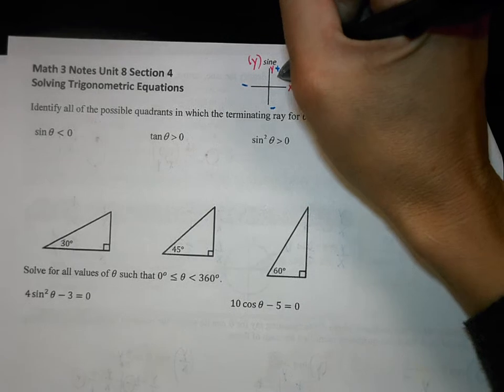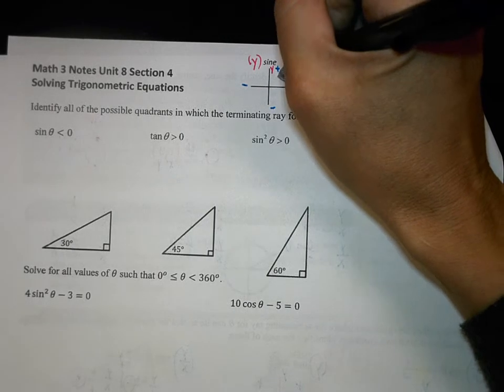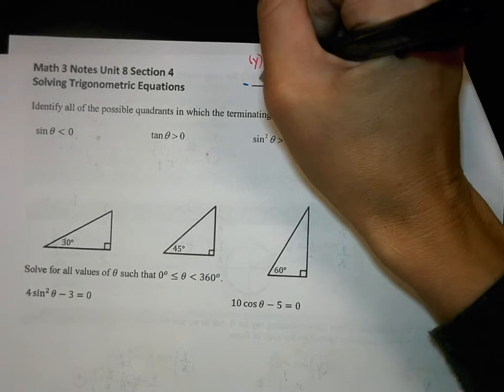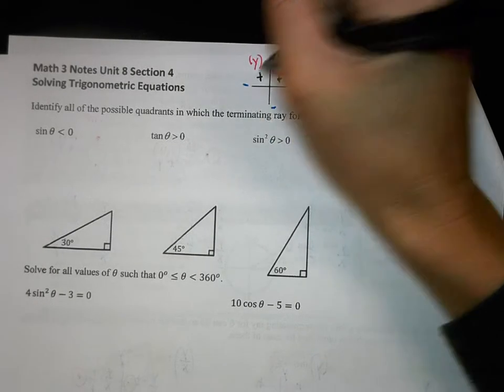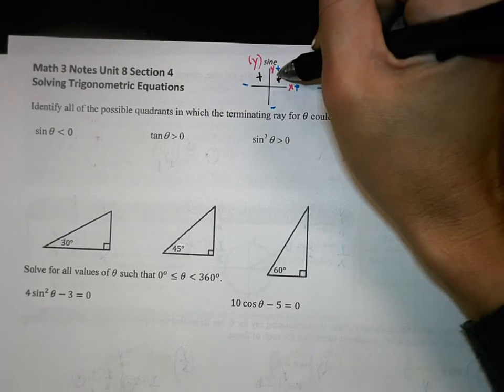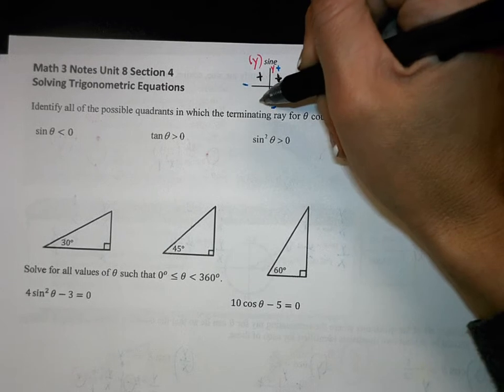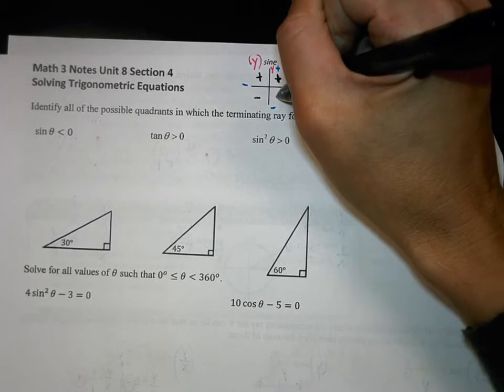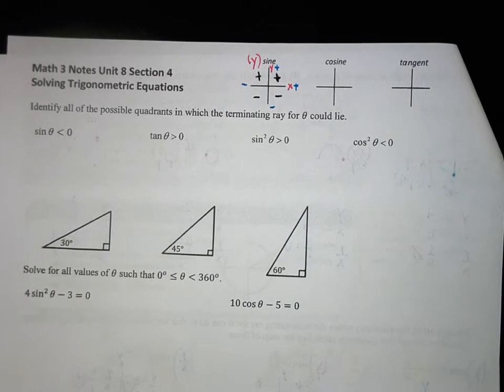So in quadrant 1, sine is positive. In quadrant 2, sine is positive, right? Y is still going up in quadrant 2. But in quadrant 3, it's negative, and in quadrant 4, it's negative.